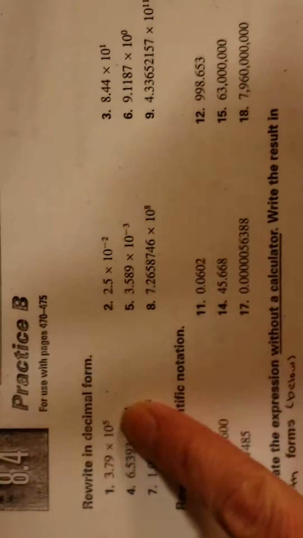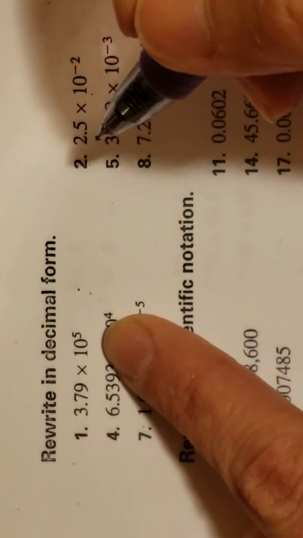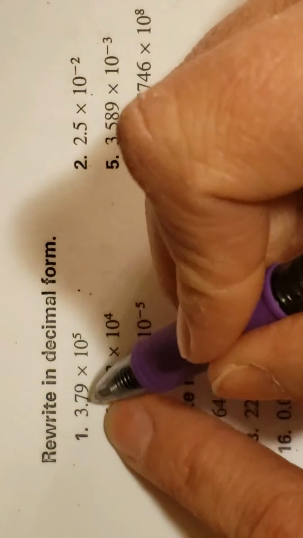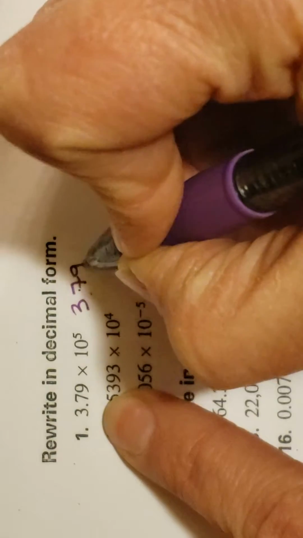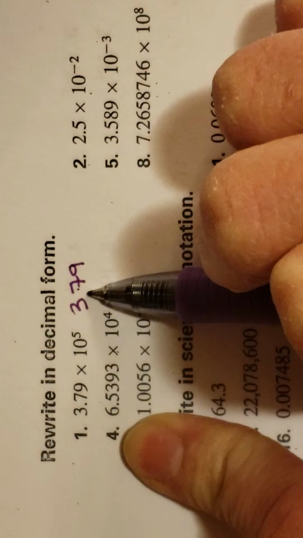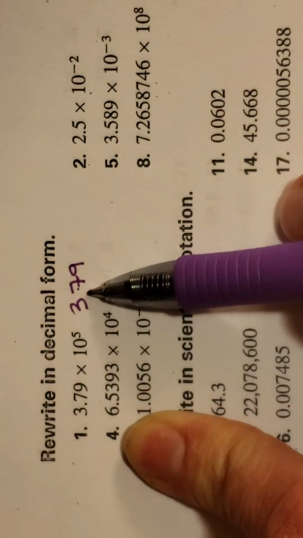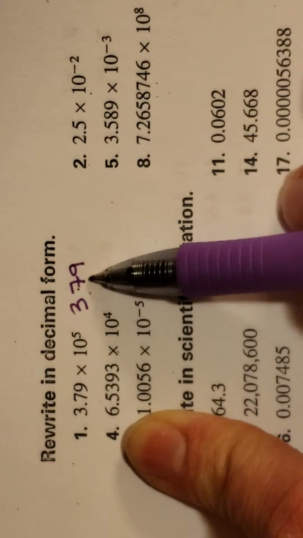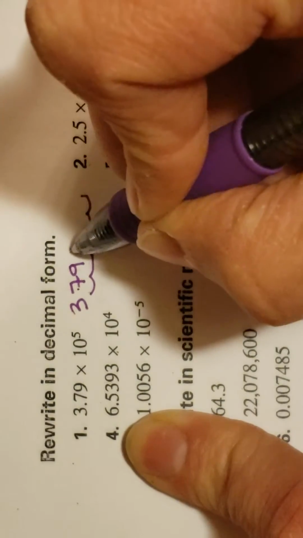So here I have, is this big enough? There you go. Here I have a positive exponent, so I can expect this number to be larger. I'm just going to write down this 379. The decimal was between 3 and 7, so I'll put my pen between 3 and 7. And now I need to go 5 places to the right to make this bigger by 5 multiples of 10. So 1, 2, 3, 4, 5.